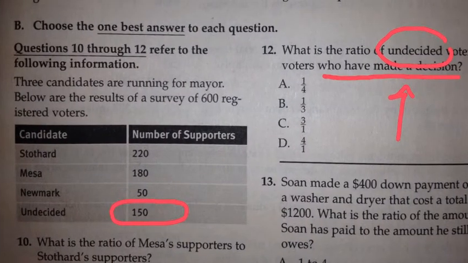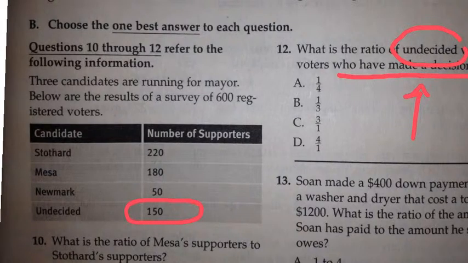Now, when I look at the table, and I see the number of people who voted for Stothard, did these people make a decision? Absolutely, they obviously chose Stothard, right? How about the people who chose Meza? Did they make a decision? Absolutely. So they made up their mind about Meza, right? And the same thing for Newmark, right? Now, the thing here is, when you go vote, you either make a decision or you don't. So there's nothing in between, right? So it's 50-50. You either make a decision or you don't.